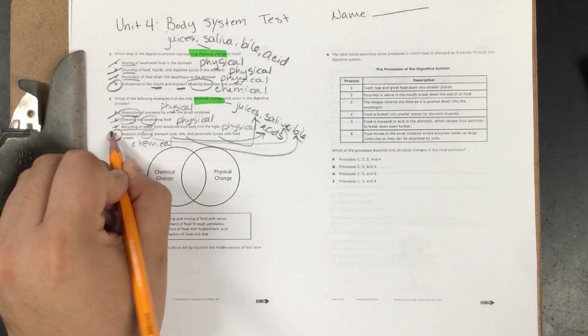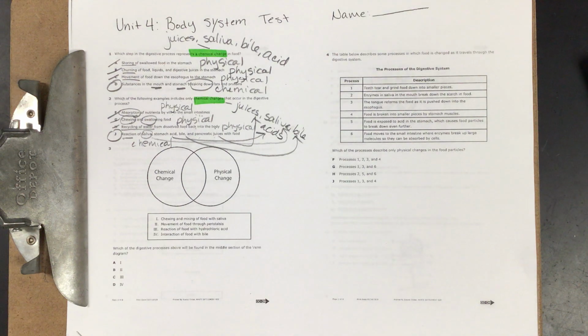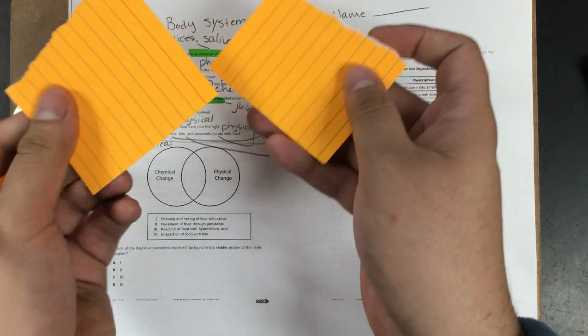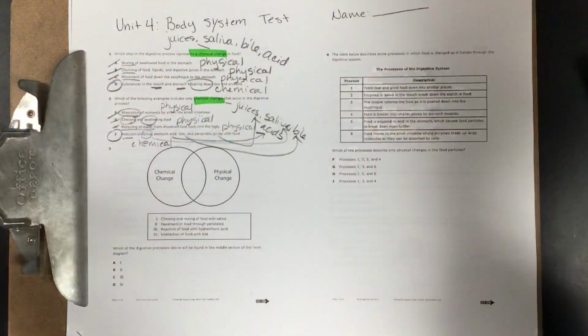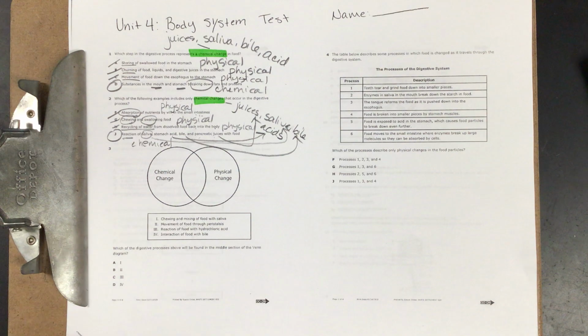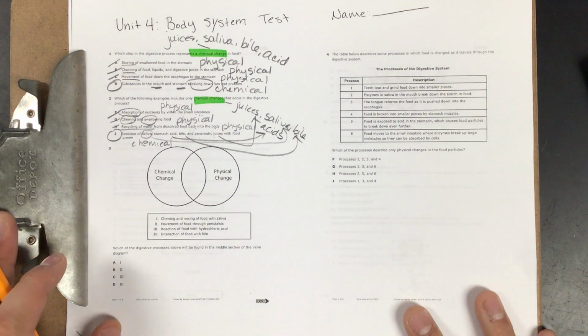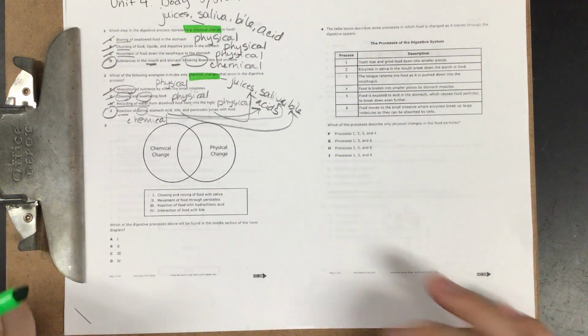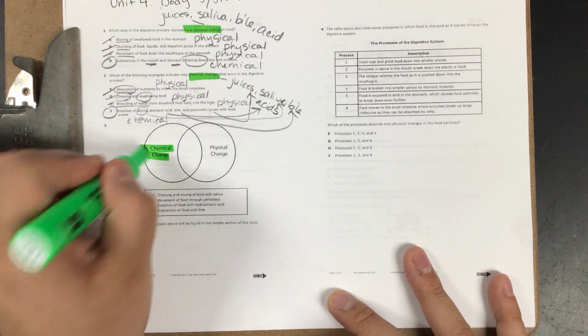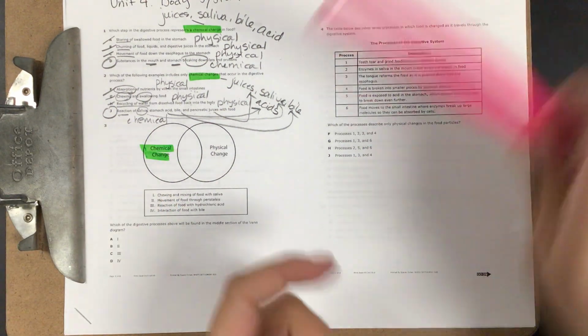They are breaking it down to something else. Okay, it's not physical where if I have a piece of paper and I tear it, it's still paper. Okay, they're literally changing this paper into something else. All right, or in that case, in the digestive system, food. All right, number 3, we have chemical change and we have physical change.